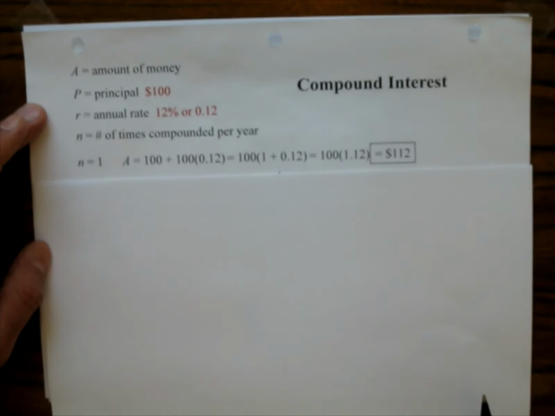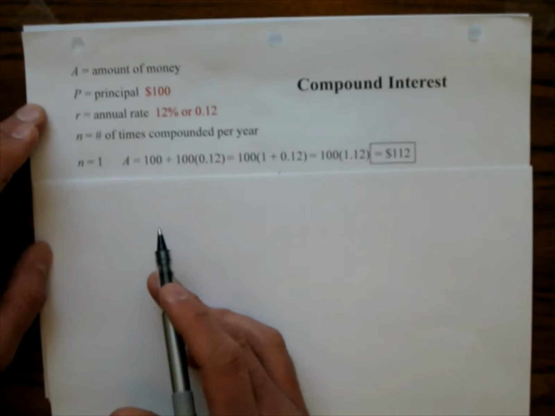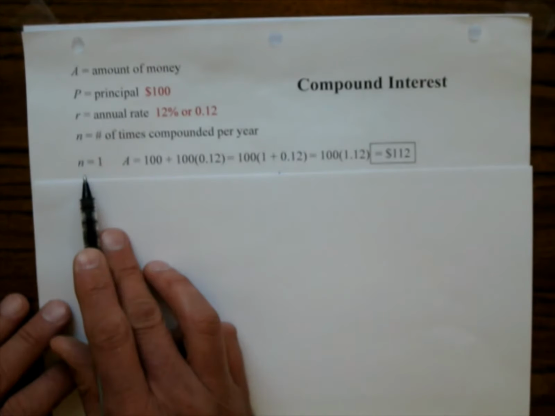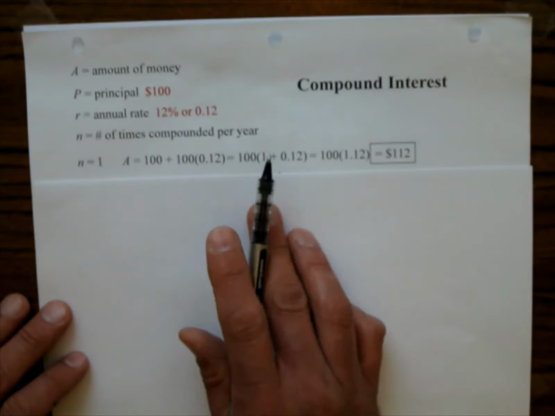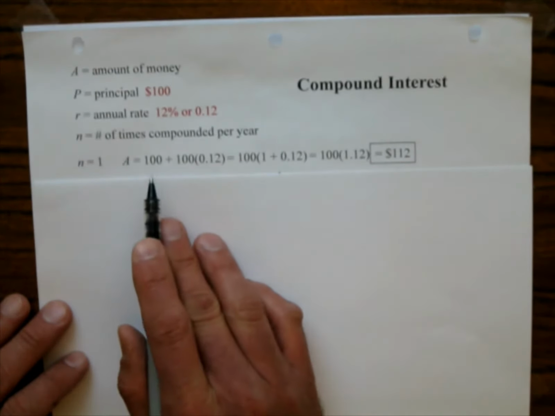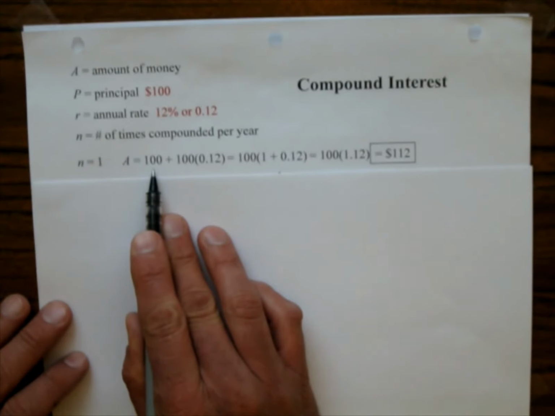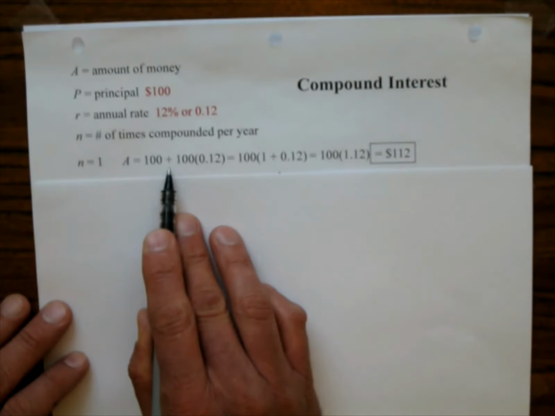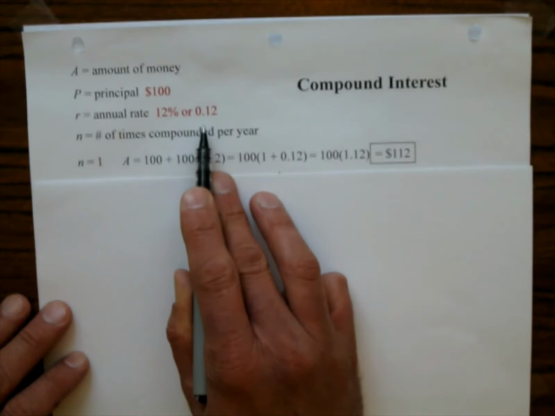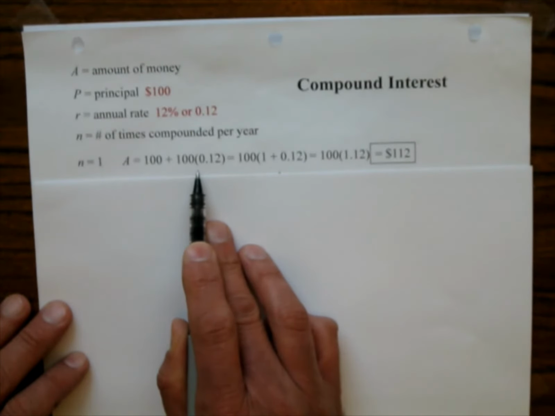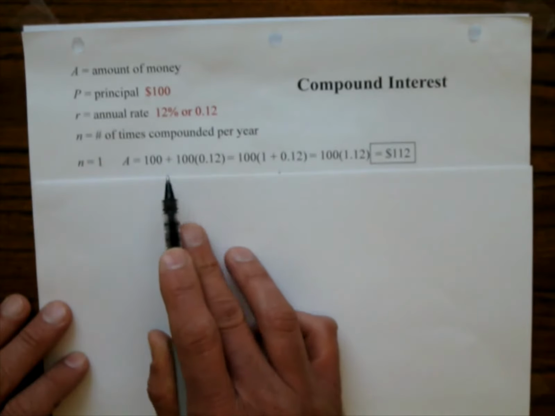Now this would normally be a PowerPoint, but we're just going to do this here. If N equals 1, if it's compounded 1 time a year, how much money would you have? You would have your money, 100, plus a little more. It would be 100 times 0.12, and we had to use the decimal there. So that's $12, and so you'd have $112.